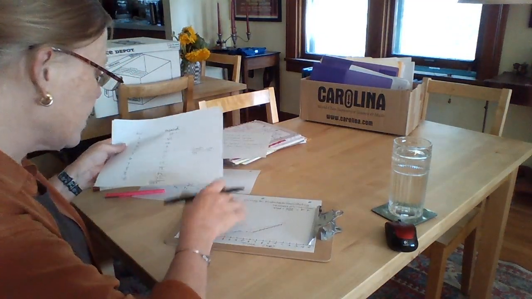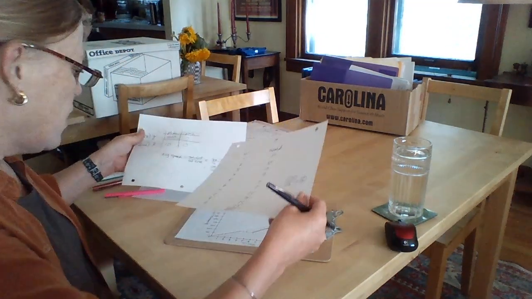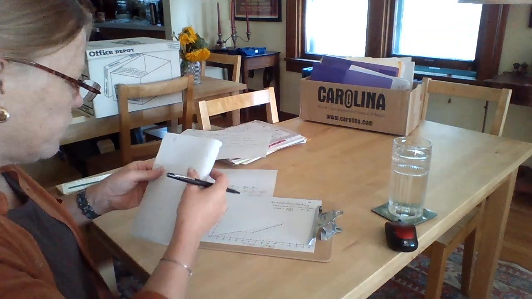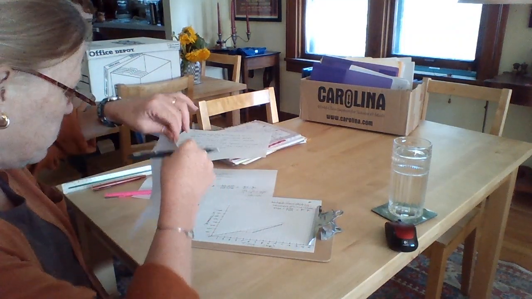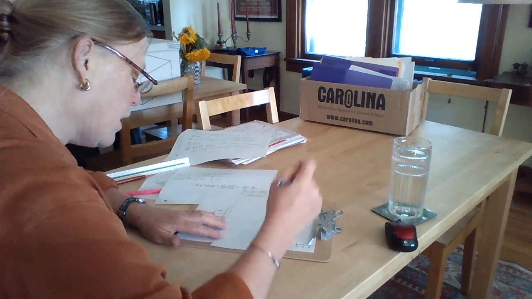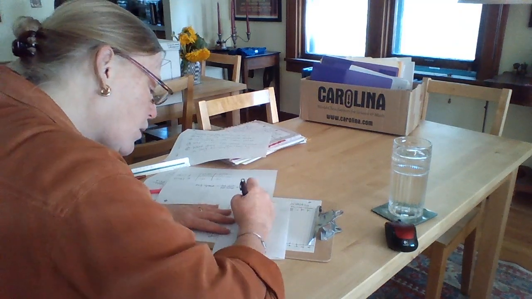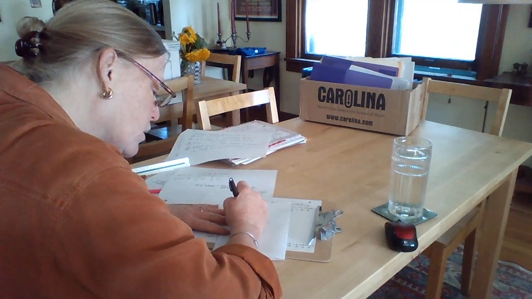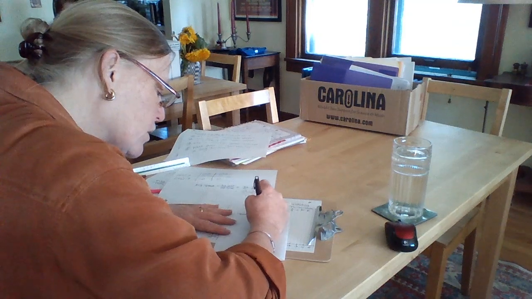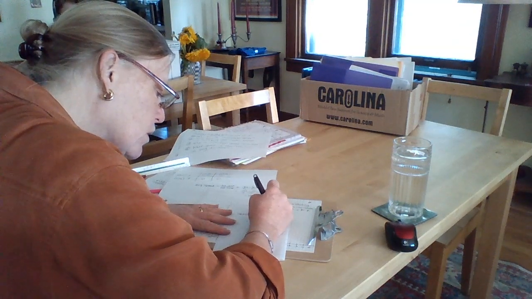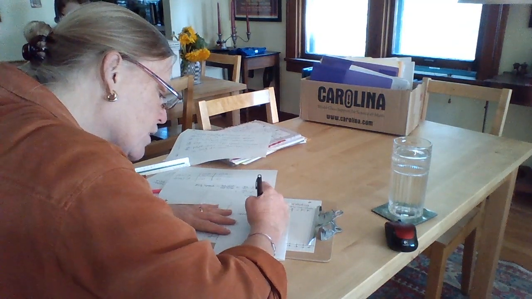Now, one last thing that we need to go over, because it is still confusing to some of you, which is just fine. Okay, so speed equals distance divided by time.